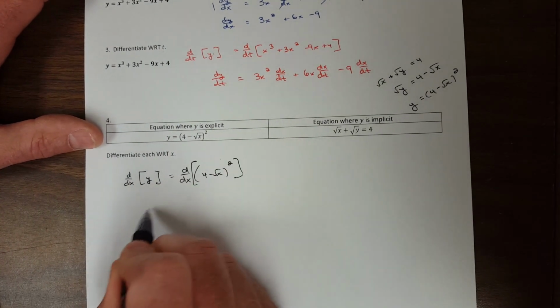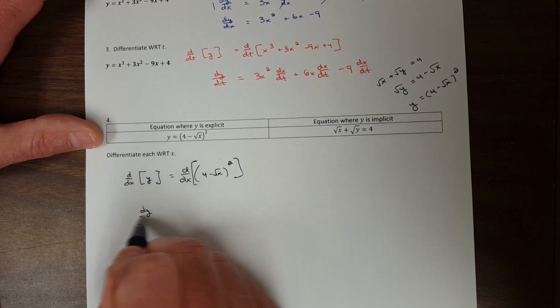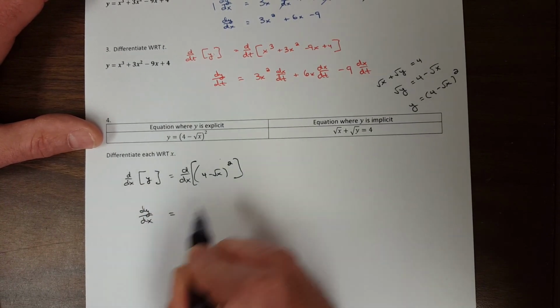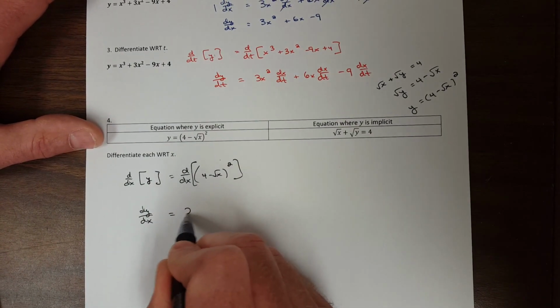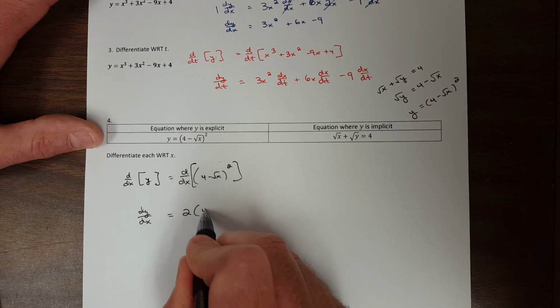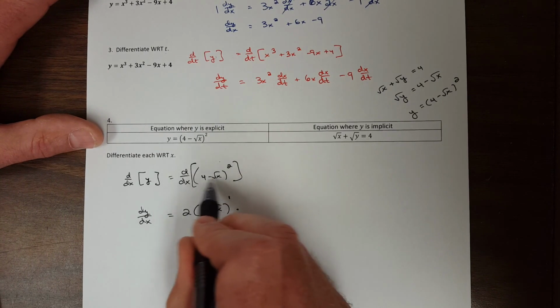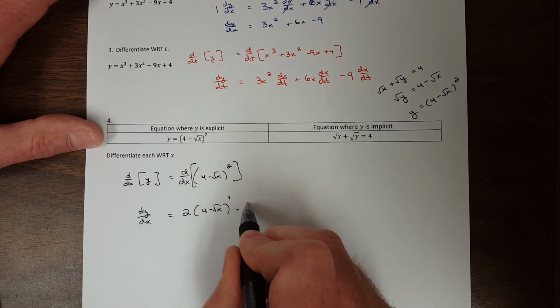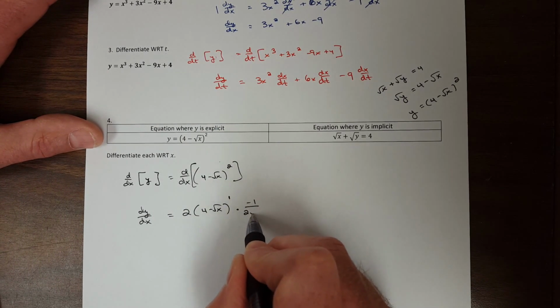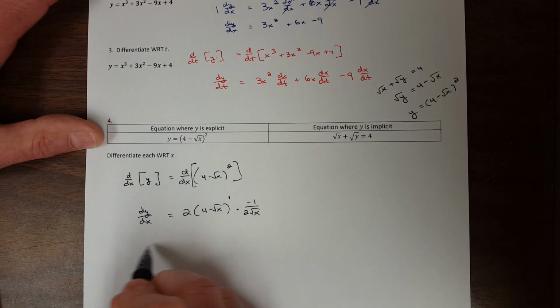And we could write y prime. I'm going to keep this notation dy dx. And we're going to use the chain rule here. So that's 2 times the quantity 4 minus radical x raised to the first power times the derivative of what was inside of there. So that's negative 1 over 2 radical x. And we can simplify that a little bit.